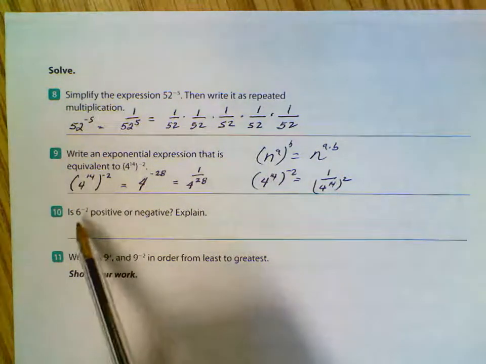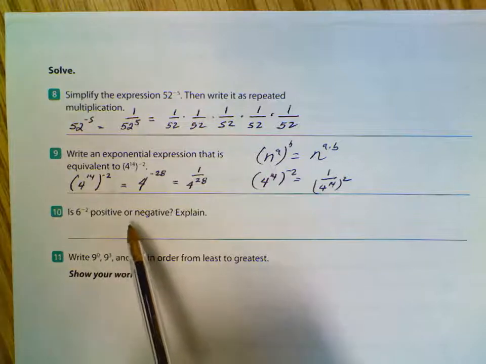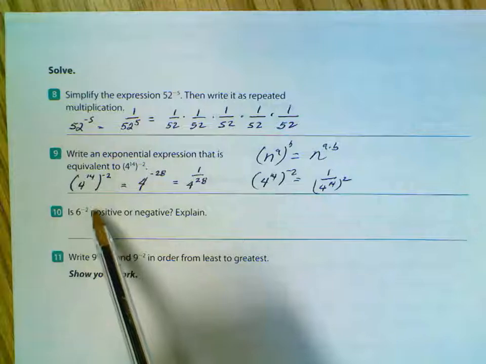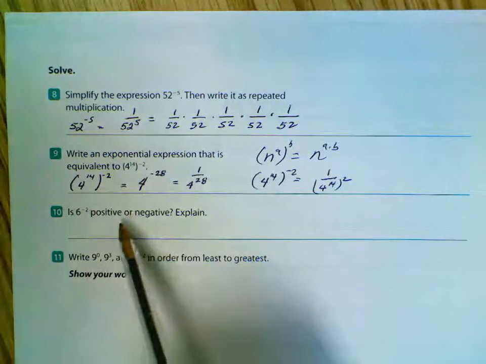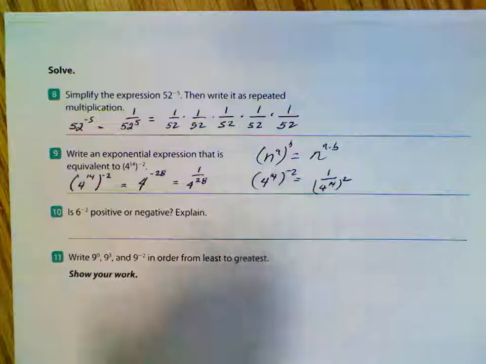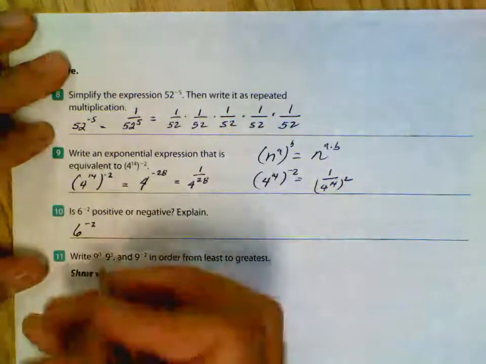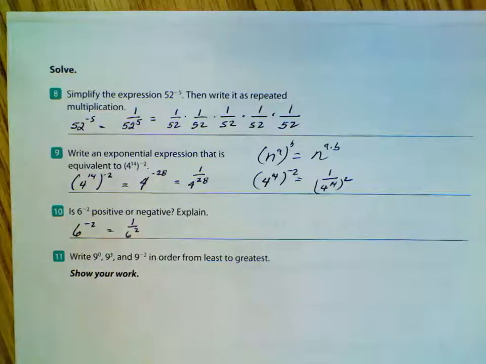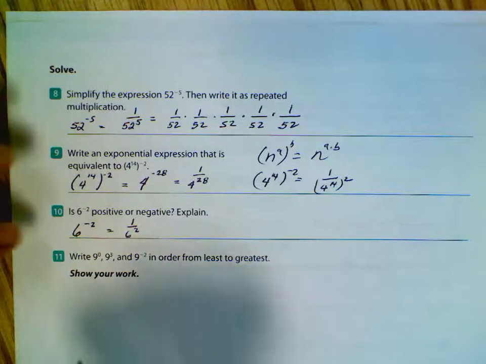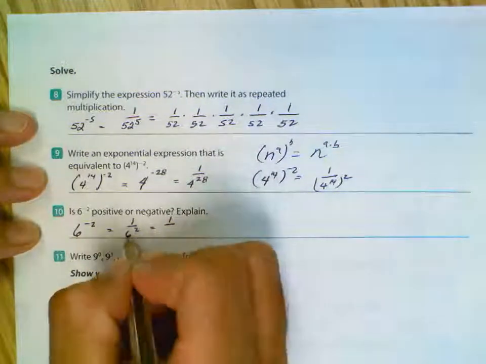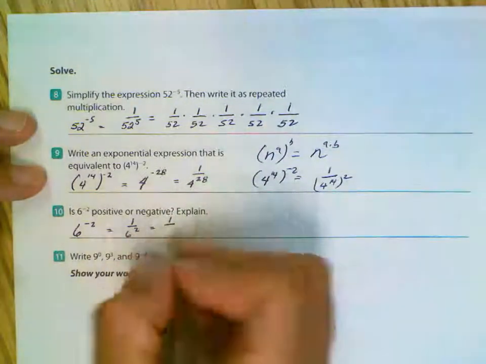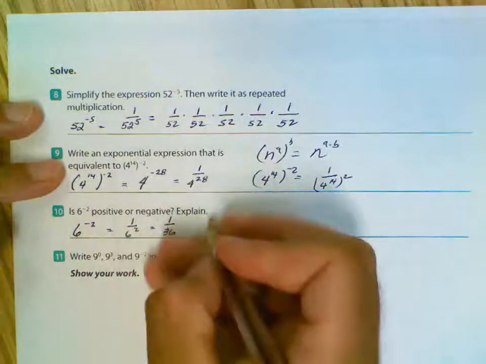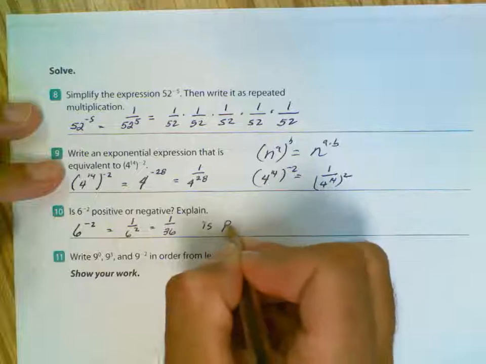Number 10, is 6 to the negative 2 positive or negative? Explain. Well, it's positive. So I have 6 to the negative 2 equals 1 over 6 to the 2nd power. That's a positive number, okay? So this one is equal to 1 over, what is 6 times 6? Because 6 is multiplied 2 times. 6 times 6 is 36. And 1 over 36 is positive.